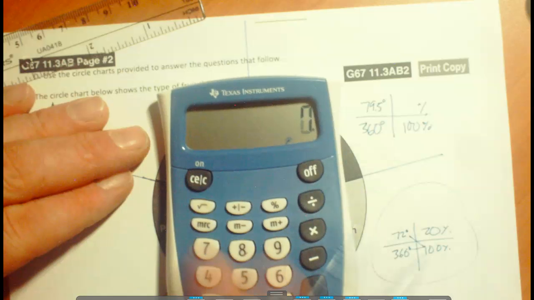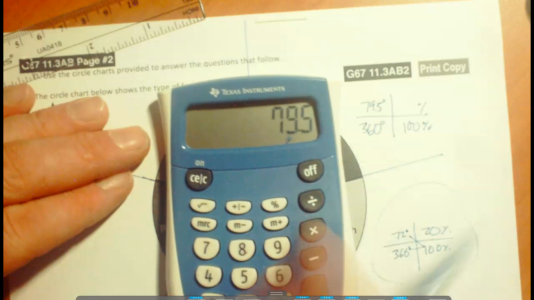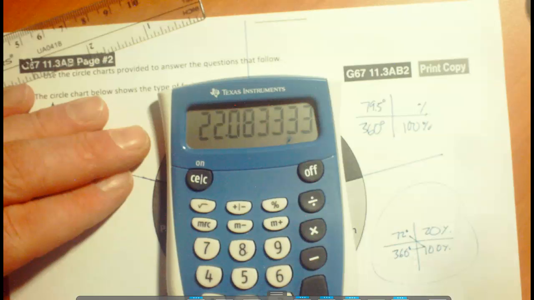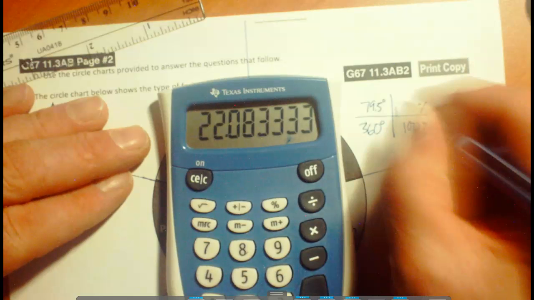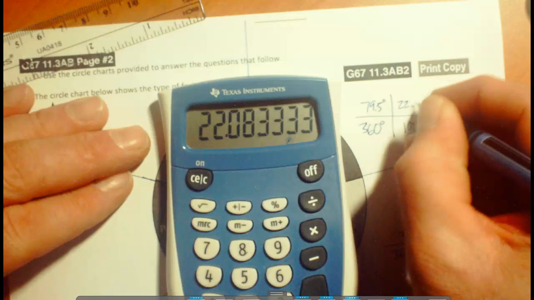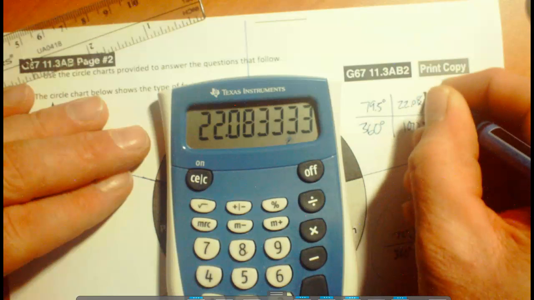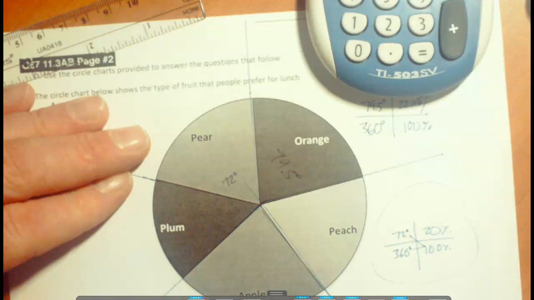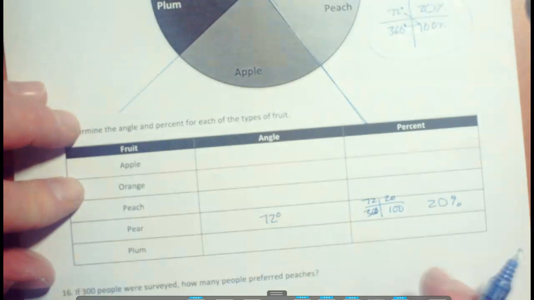Okay, so 79.5 times 100 basically is just going to add 2 zeros to that. There's 79, yeah, 1 0 because it was a decimal. Then we're just going to divide that by 360. Equals 22.083. So what are you going to do? Well, I guess what we can do is we can call that 22%. That was for the orange.